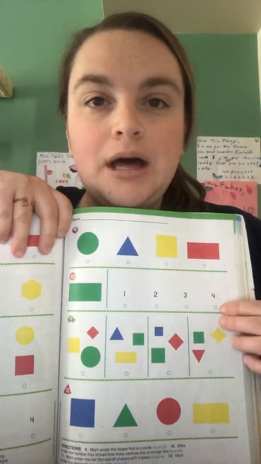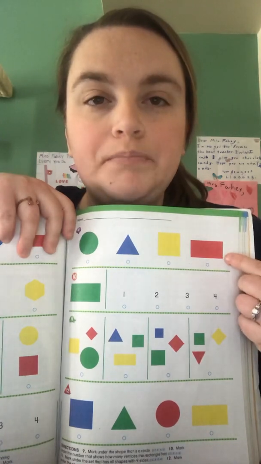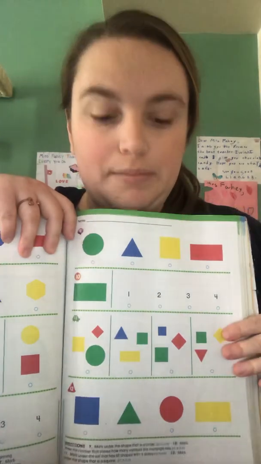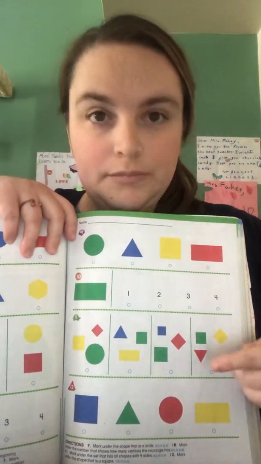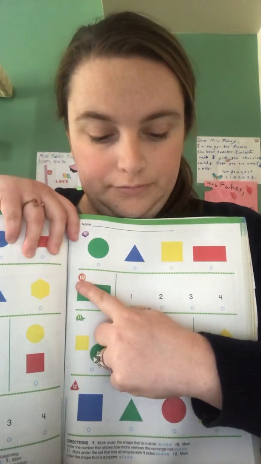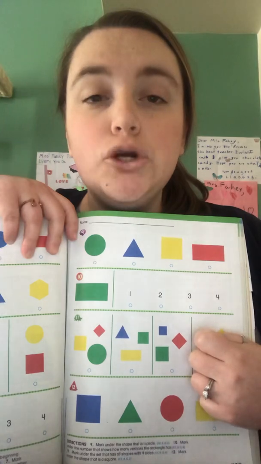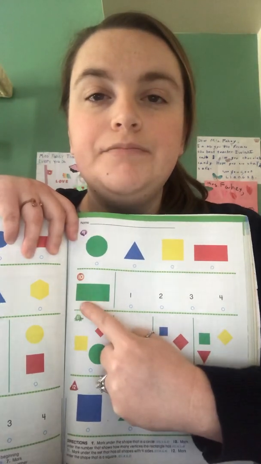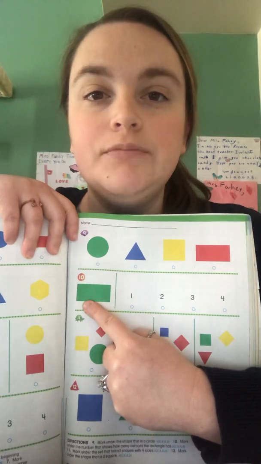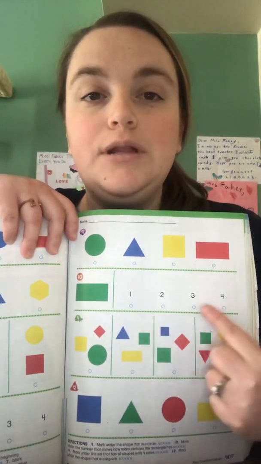For problem number 9, fill in the bubble under the circle. Find the circle, fill in its bubble. For number 10, mark the number of how many vertices this rectangle has. How many corners or vertices does this rectangle have? Fill in that bubble.